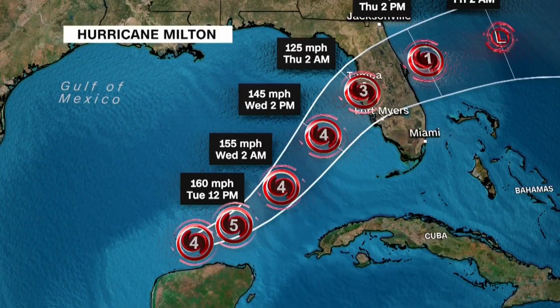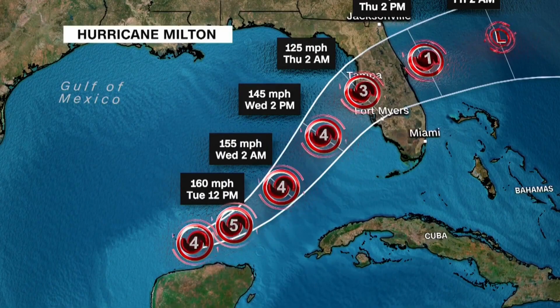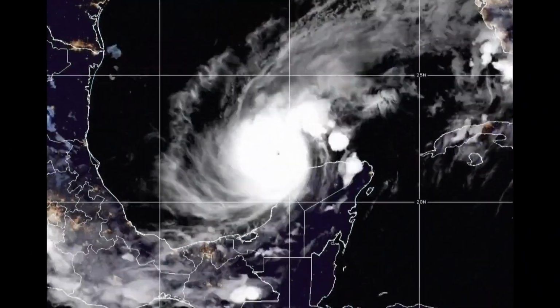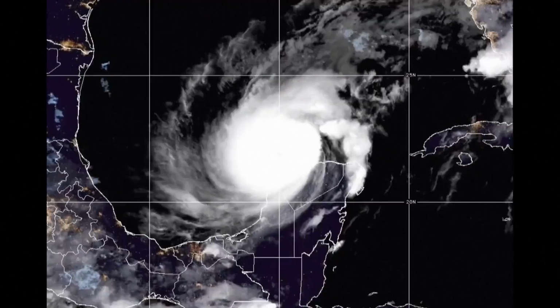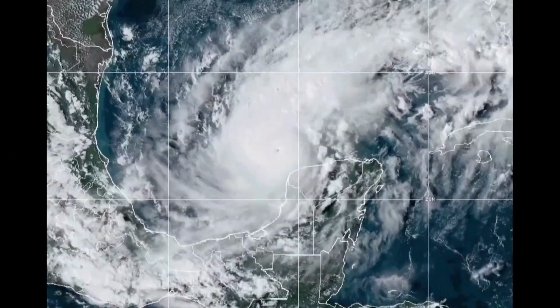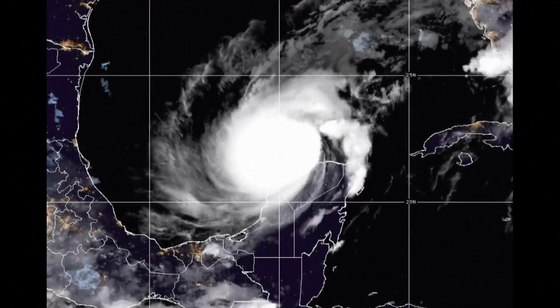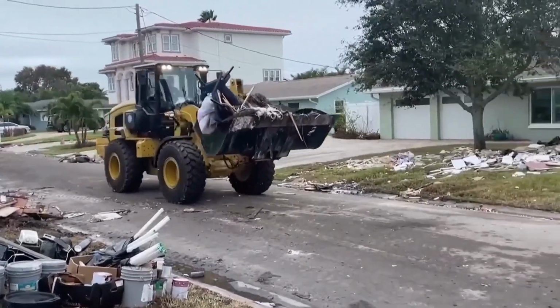3. Hurricane Andrew, 1992. Hurricane Andrew was one of the most intense hurricanes to ever strike the U.S. It hit Florida as a Category 5 storm, causing catastrophic damage to Miami and other parts of the state. Andrew's legacy includes the overhaul of building codes in hurricane-prone regions.